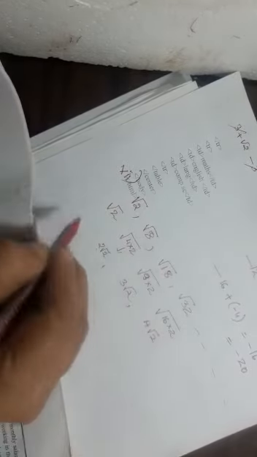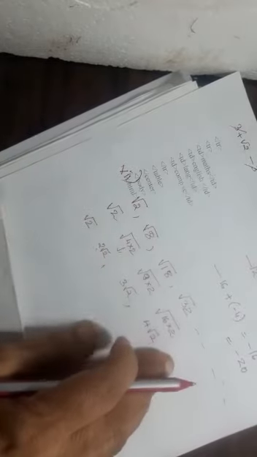Root 8 means it will be 4 into 2, you should write. And next step, I will write 2 root 2, because that 4 will come out as 2 and you will get 2 root 2. Similarly, root 18 means it is again 9 into 2, that is 3 root 2. Then root 32 means it will be 16 into 2. Some pattern is there, you see there. 16 will come out as 4, so 4 root 2. So the first term is root 2, the second term is 2 root 2.